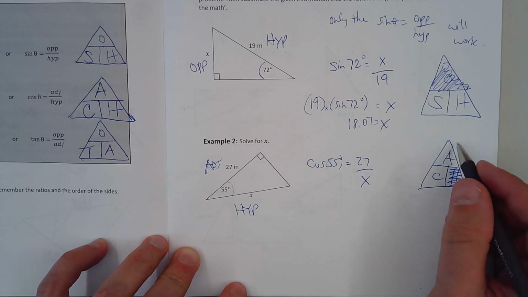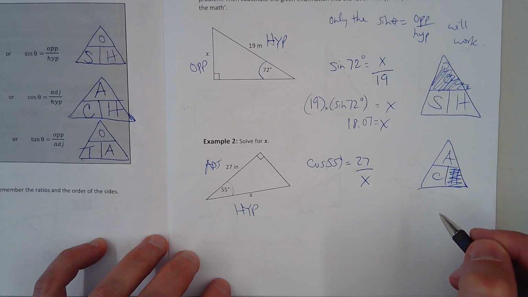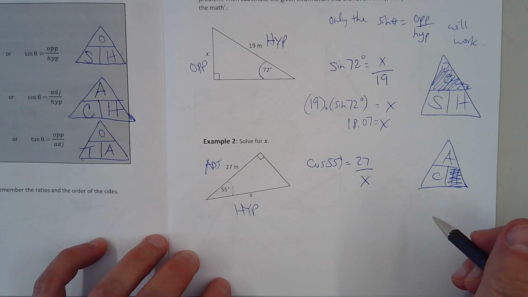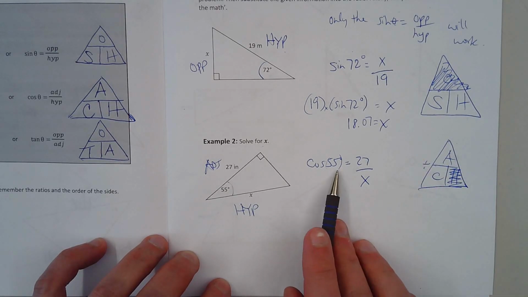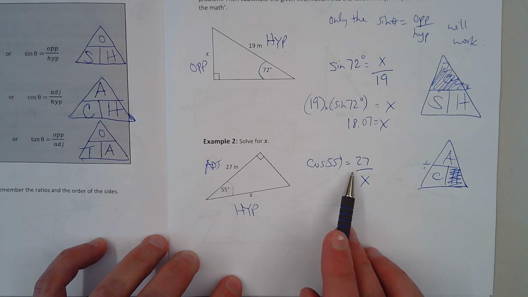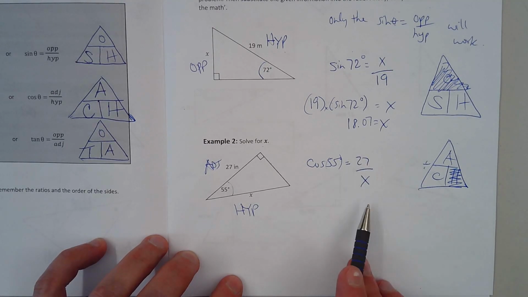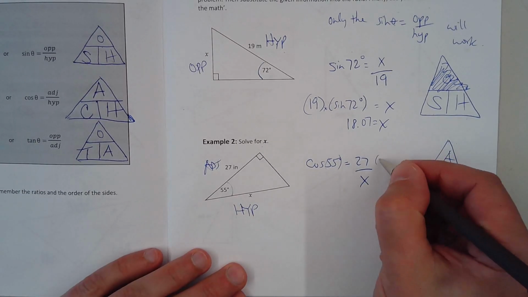In math, when a number's over a number, what math operation do I do? Divide. So this tells me to divide. If I'm doing the algebra here, x is on the bottom. 27 is being divided by x. I don't want to divide by x, so I can multiply both sides by x.